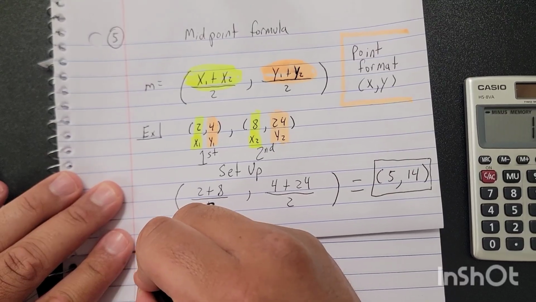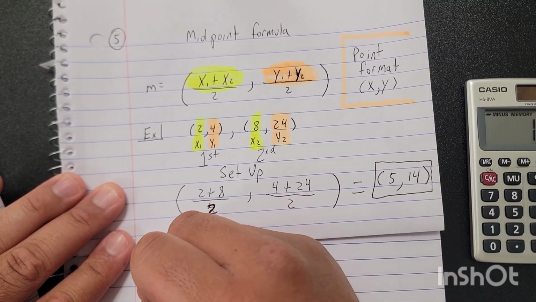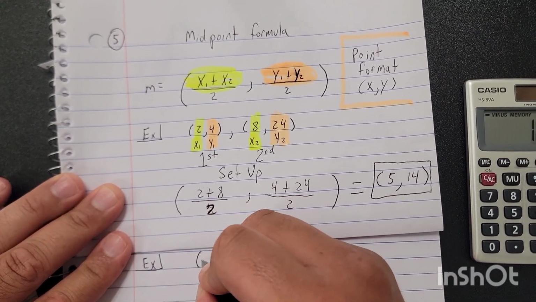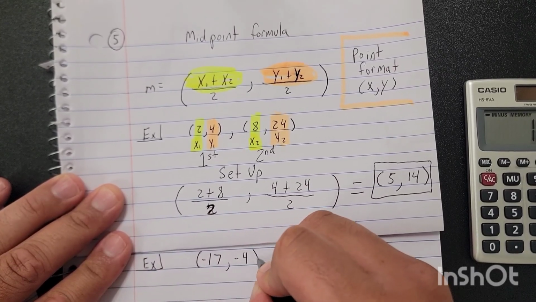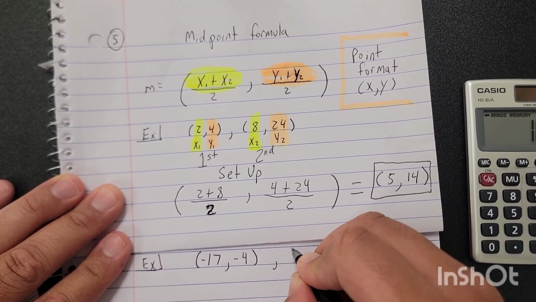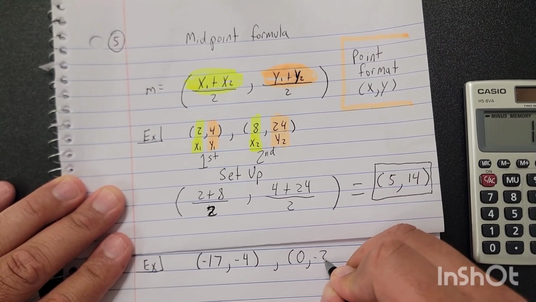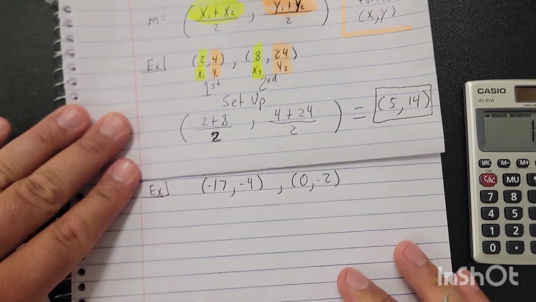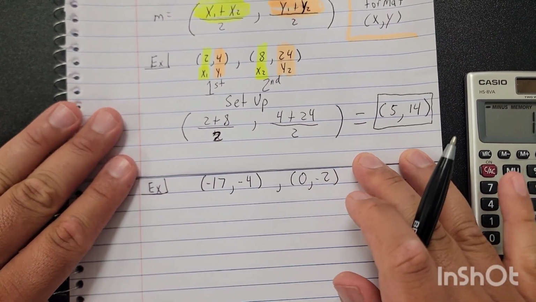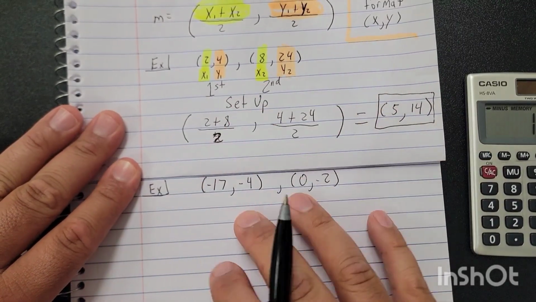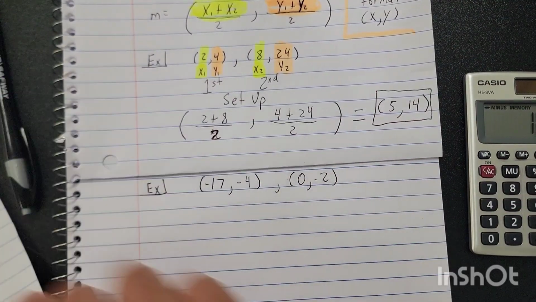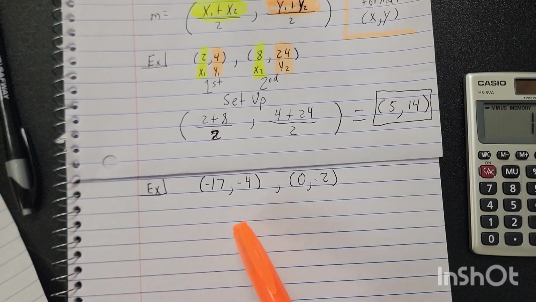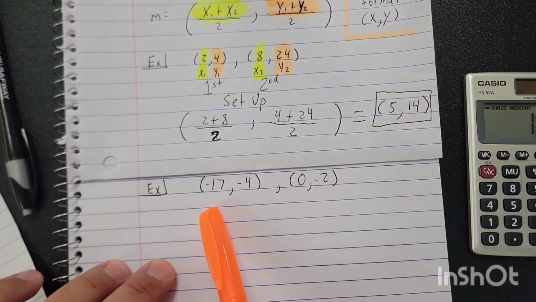All right, for our example number 2, we'll put some negative numbers. So negative 17, comma, negative 4. Then we're going to have 0, comma, negative 2. And we can still use the colors. All right, you guys, now I have 2 different sheets of paper. On the original paper, I accidentally made a stain, so I just started over. And that's why I have this little folder here.